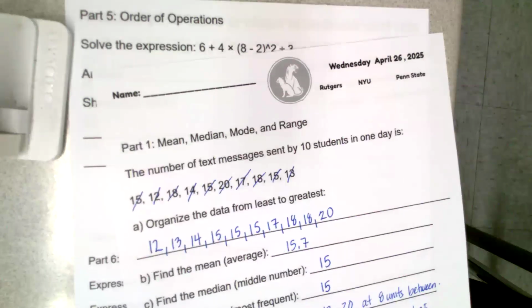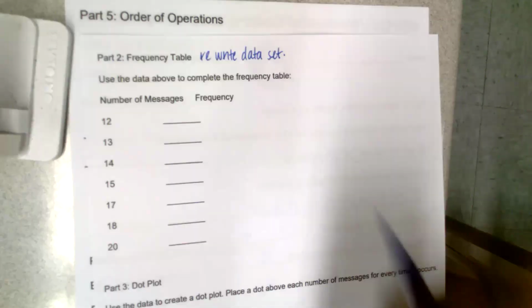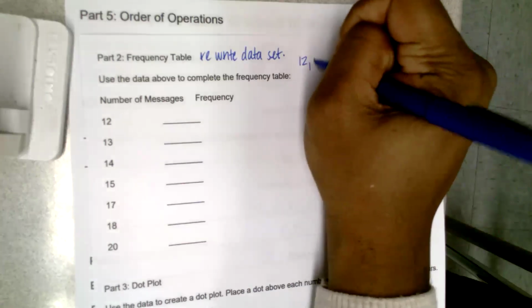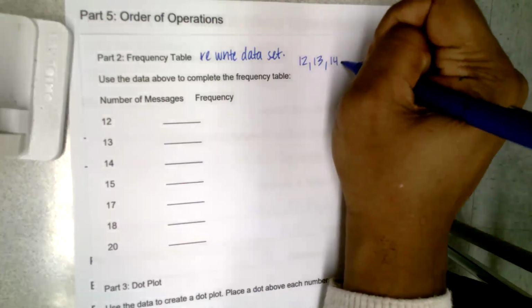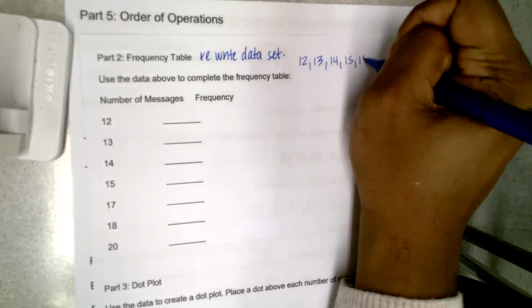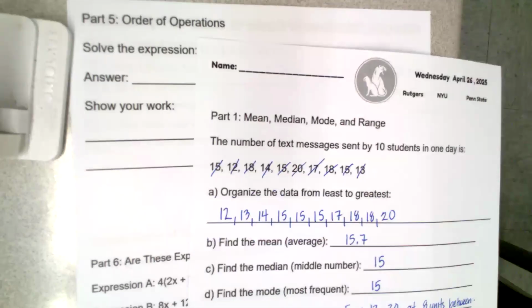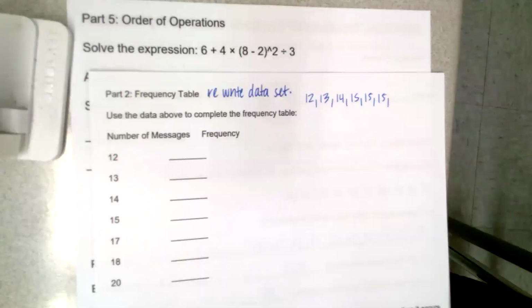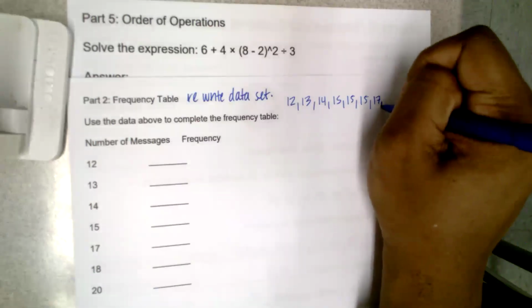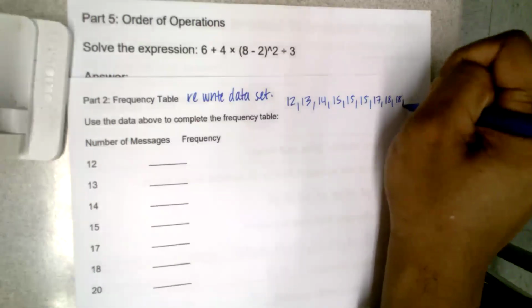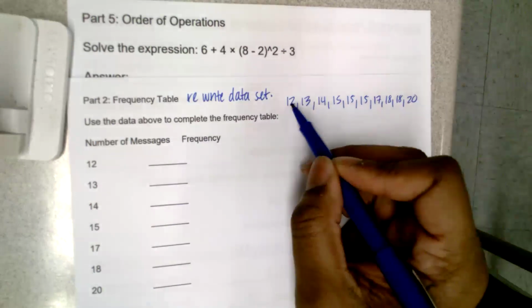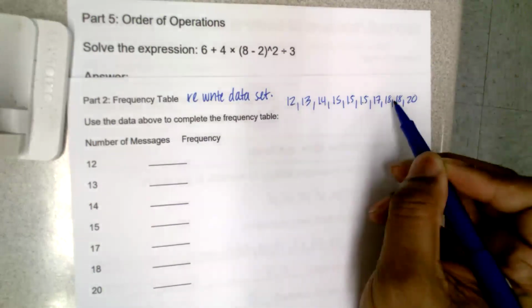So you have 12, 13, 14, 3 15s, 17, 18, 18, 20. And you know it's 10, so 1, 2, 3, 4, 5, 6, 7, 8, 9, 10.